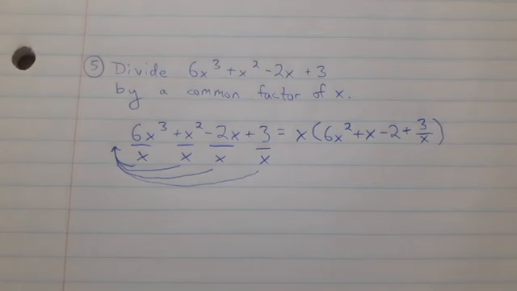I'll admit, it looks kind of ugly. I don't know if it looks any better than what we started with, but they told us to divide by a common factor of x, and this is what we get when we do that. This is definitely a special case type of problem. I don't know if a lot of you watching at home will see a problem like this, but just in case any of you do, I want you to be ready for it.